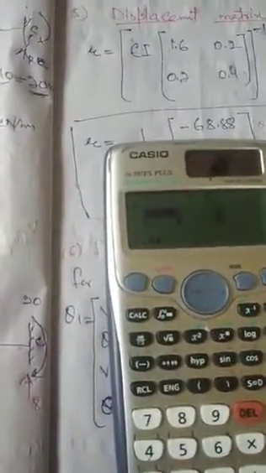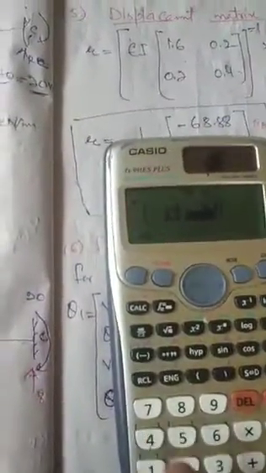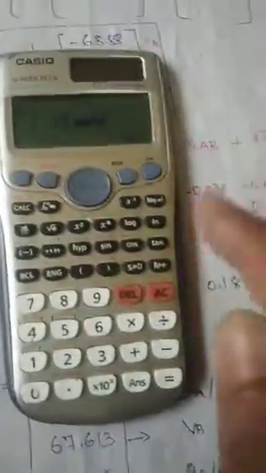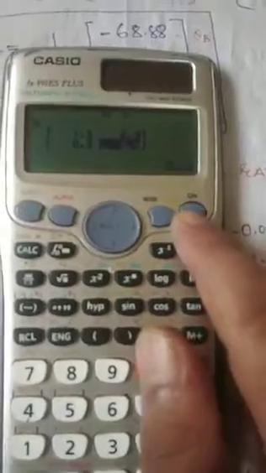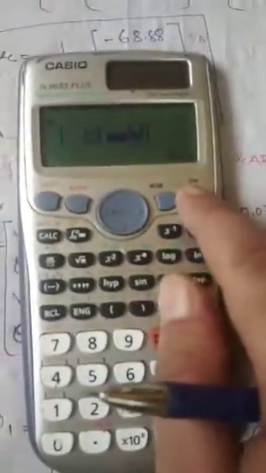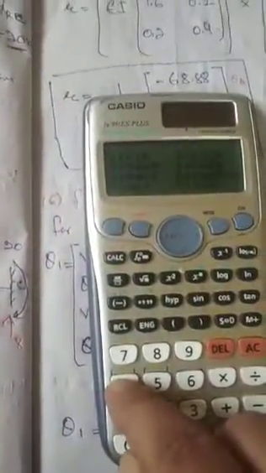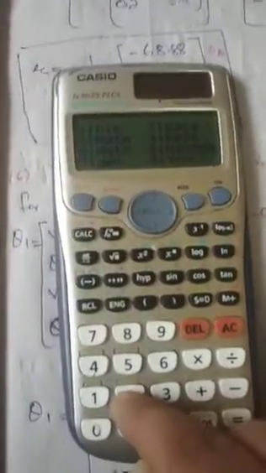Then we assign the values 1.6, 0.2, 0.2, 0.4. So we enter the values. Then press the on button, then shift 4, then here the option is data, which is 2.